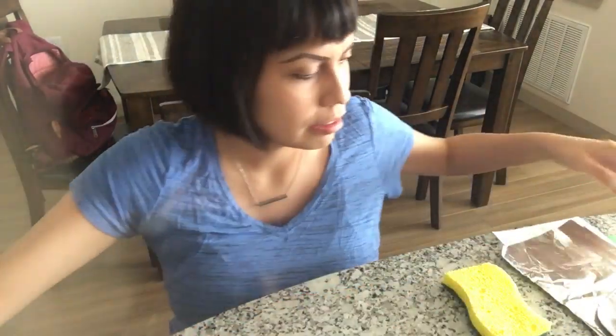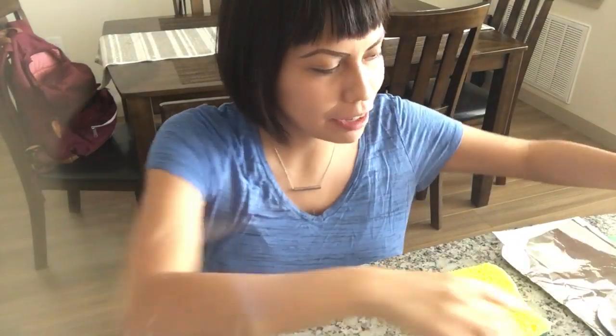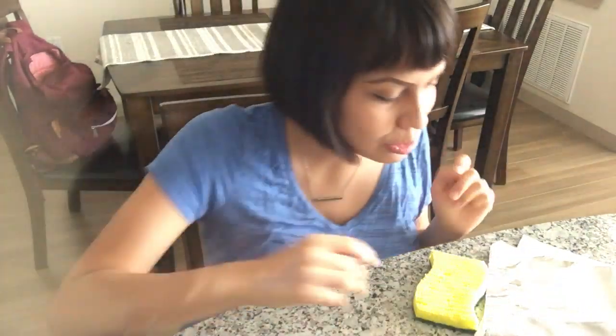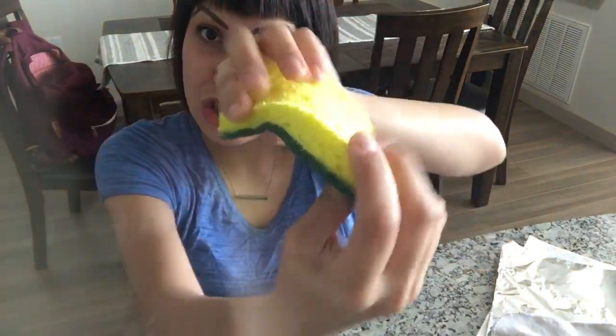So let me start with the different surfaces, different materials I found that you could use to test how water travels. I found a sponge.